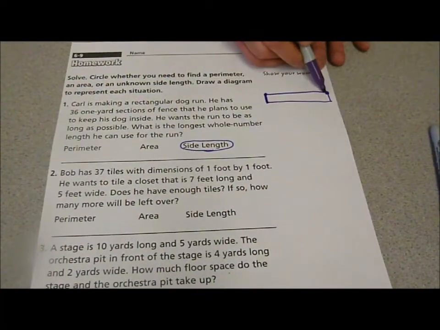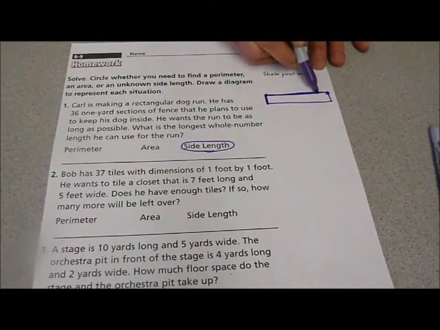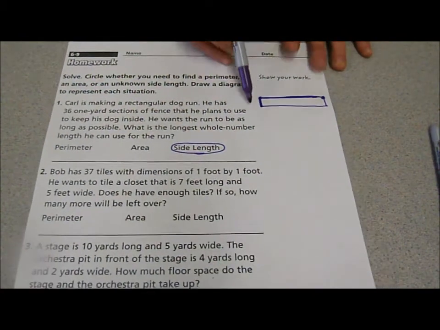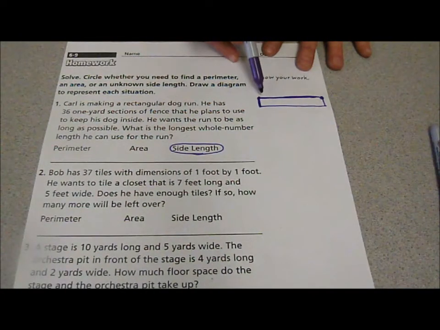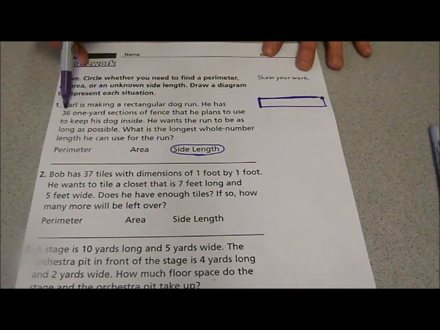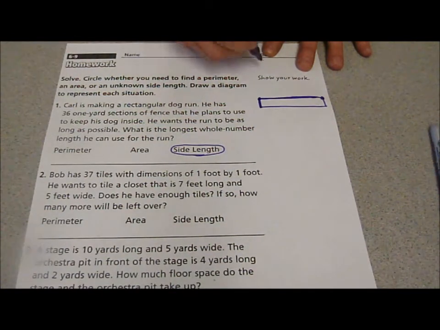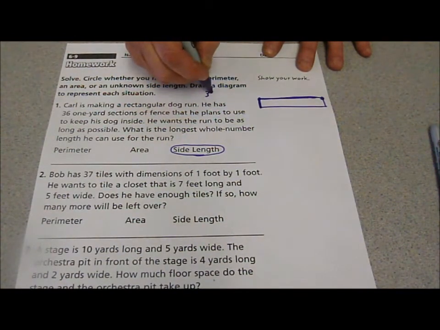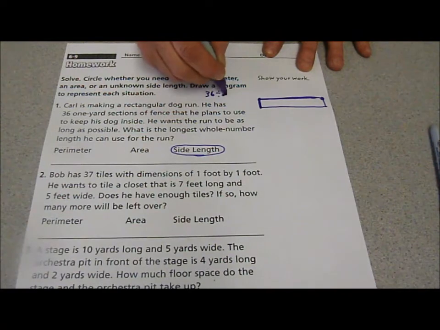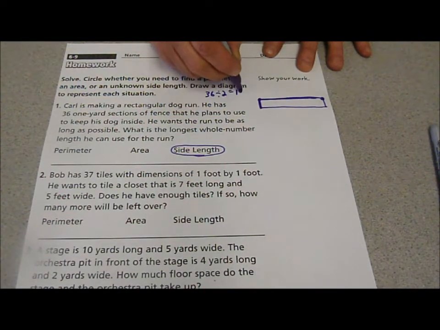These are my adjacent sides. This is what we've been working with. As you can see, this is half of a rectangle. So I'm going to take half of 36. So if I take 36 and I divide it by 2, I'm going to get 18.